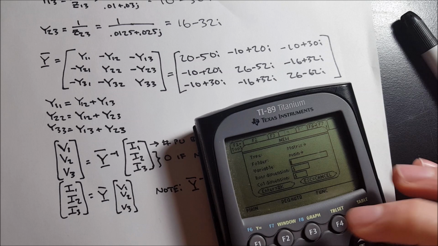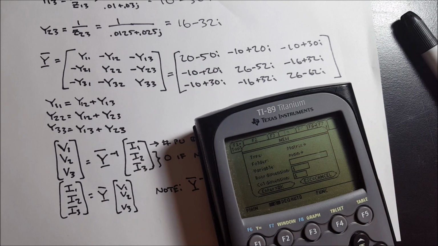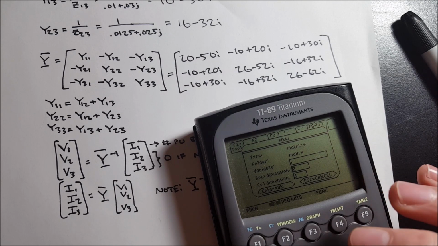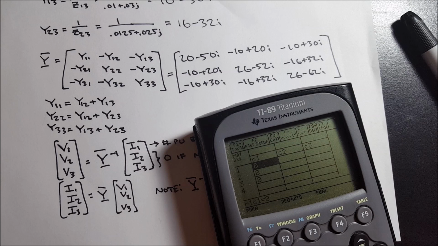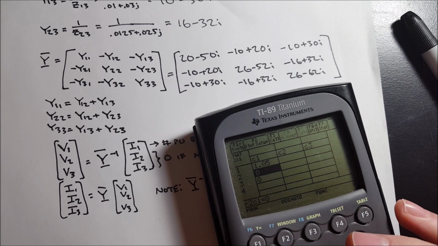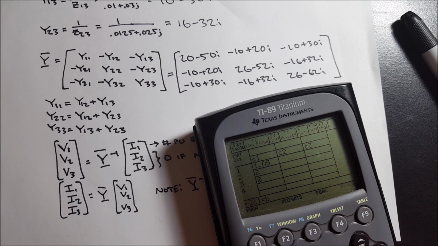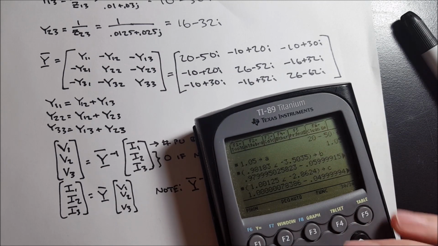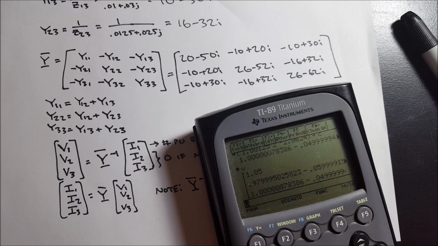Let's have it as I, and we'll have it 3 by 1. And then we just put in our bus voltages, 1.05, then B, and so on. You just put in your A, B, and C in there. Then go back to home. Double check, make sure you put in everything right by typing in V. And boom, you got your voltages.